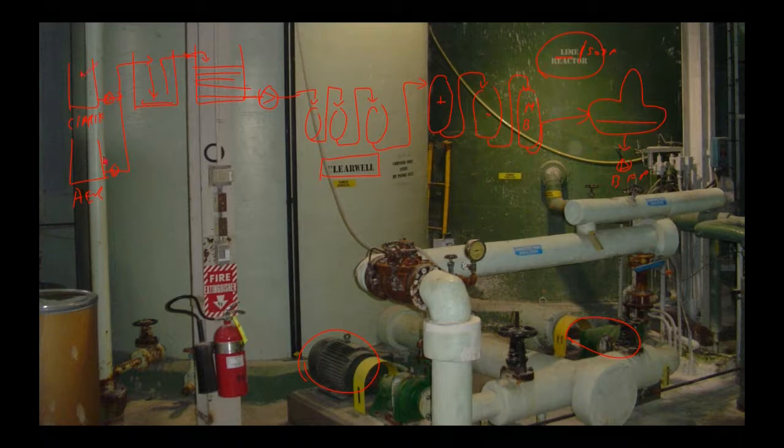And what we've looked at so far is the clarifier or the aerator. And then we looked at the lime reactor, lime soda reactor, clear well, and we've also looked at the pressure filters. Make sense so far?